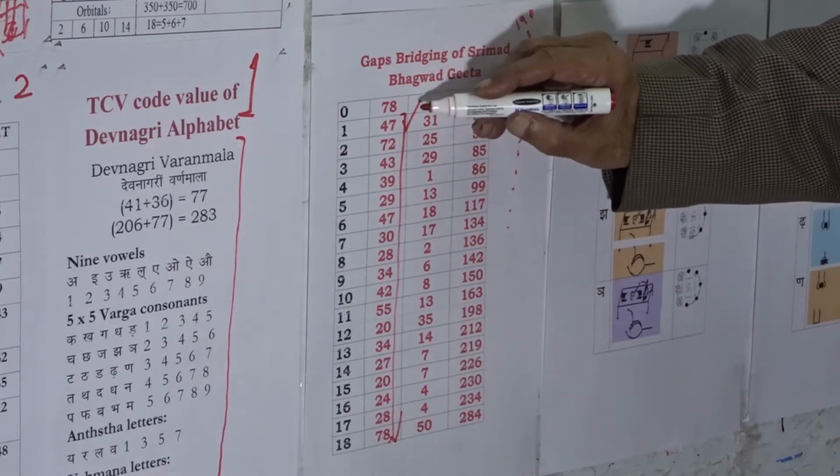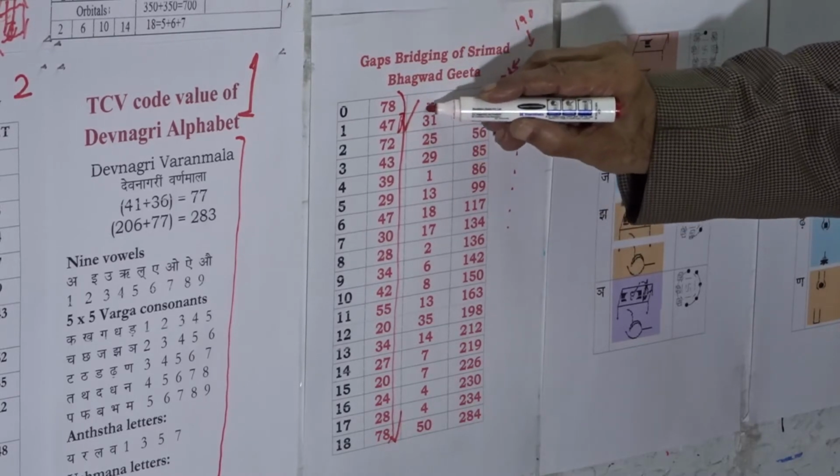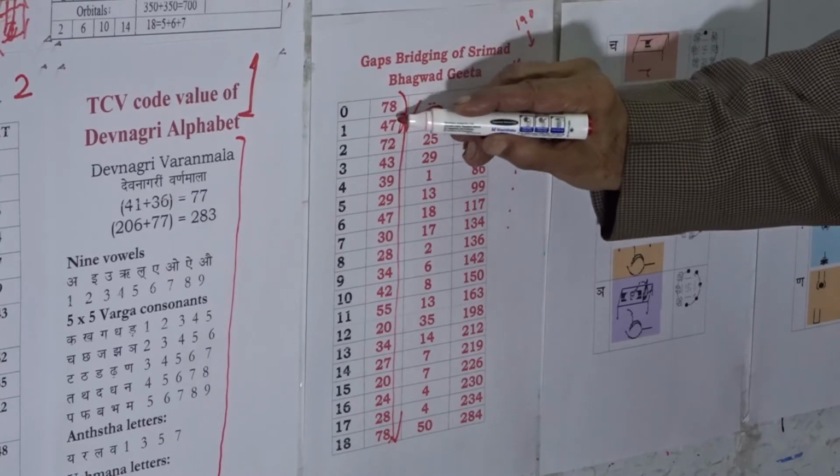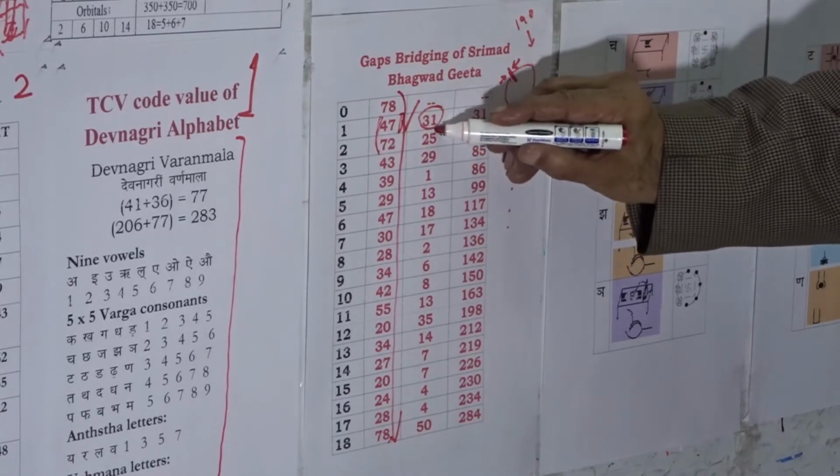Now see the gaps. The gap between 78 and 47 is value 31. The gap between 47 and 72 is 25.